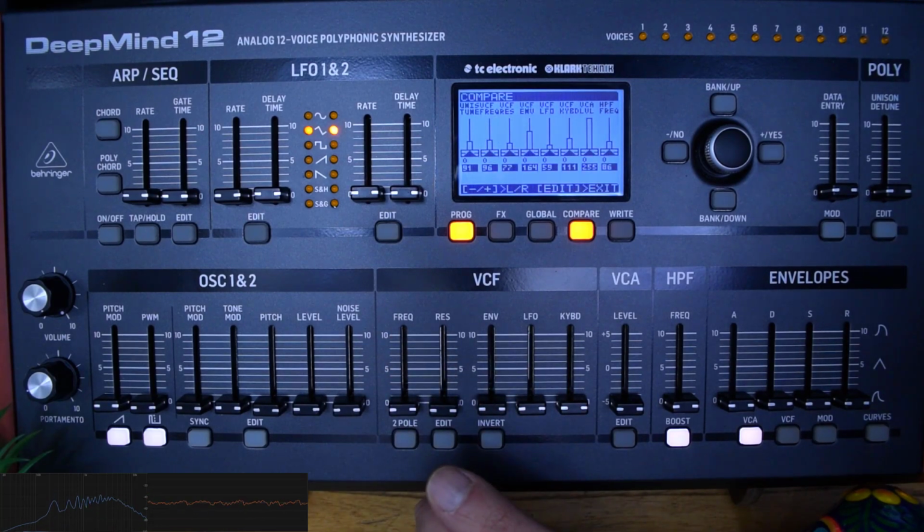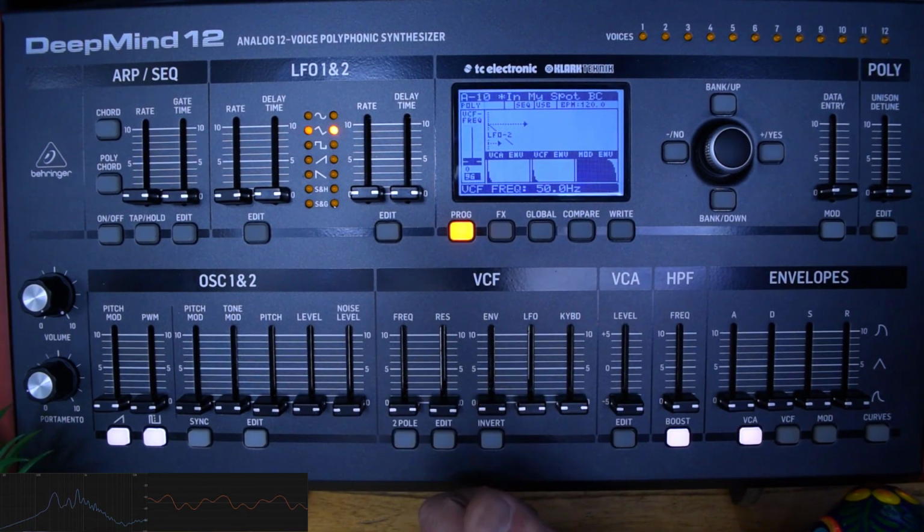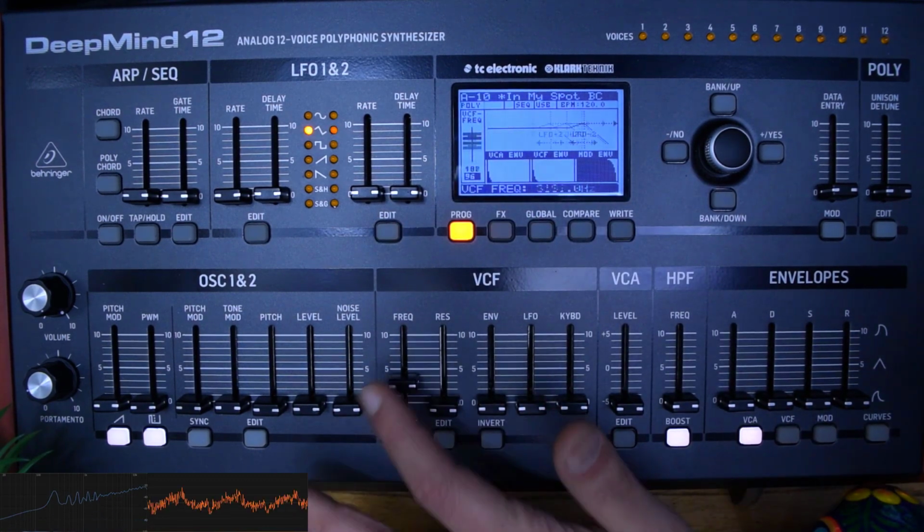Right? So the main sound, the main default patch, it's not changing. If I go back to compare, when I change the frequency, I am altering the sound. I'm changing the preset. So this is like the second use of the compare. When you're not in compare mode, you of course are editing the preset.